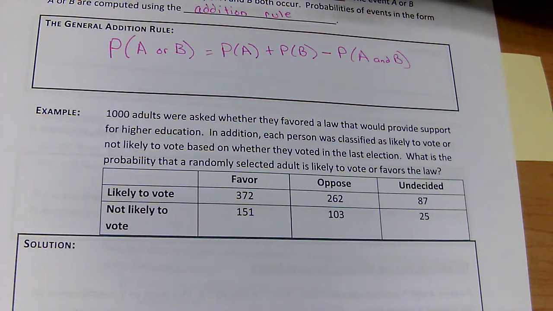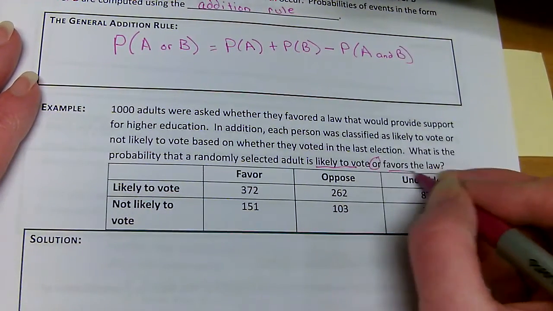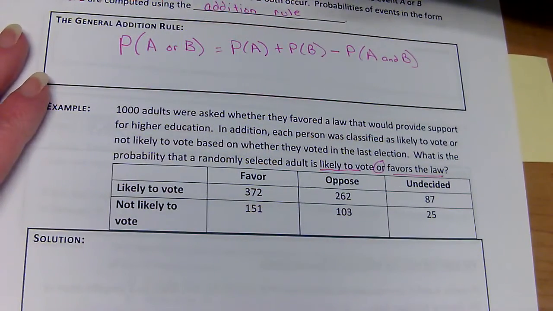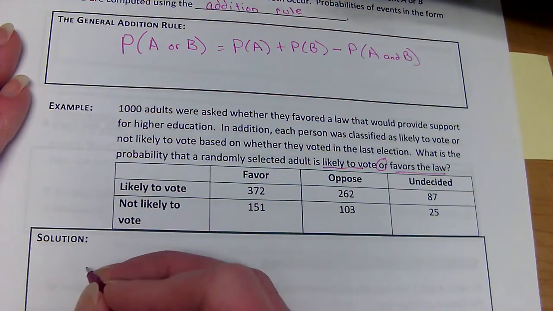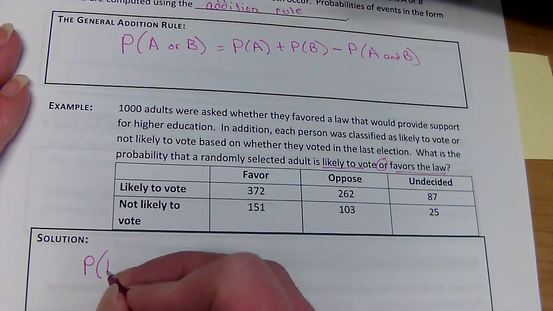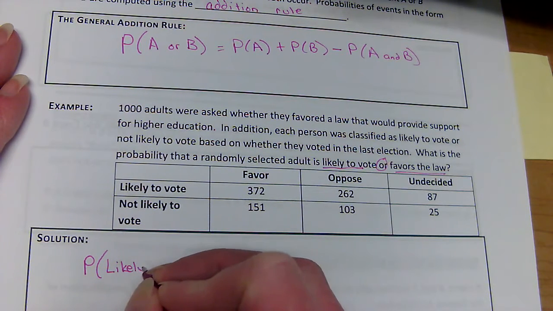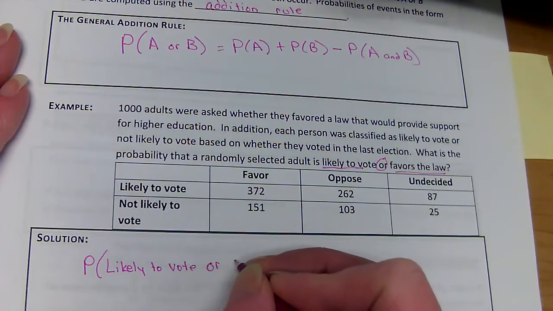So we're looking for those that are likely to vote or favors the law. So we're trying to find the probability of likely to vote or favors.